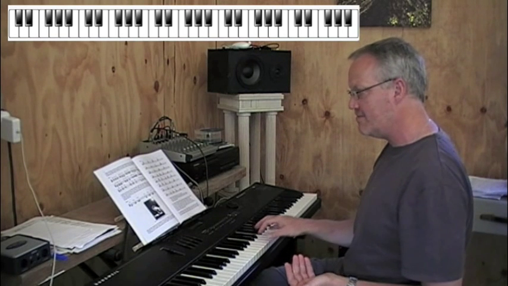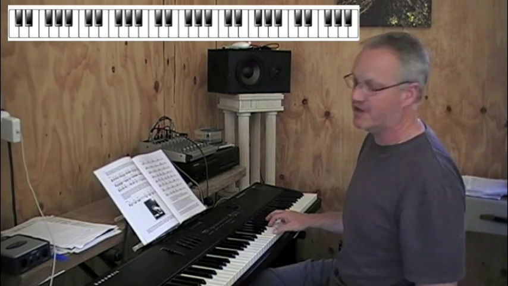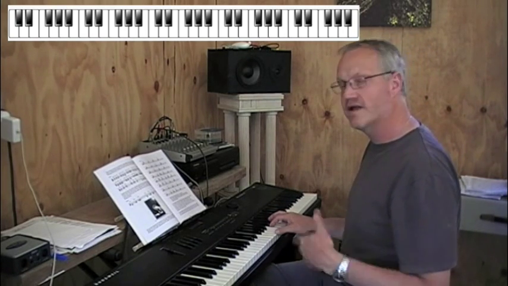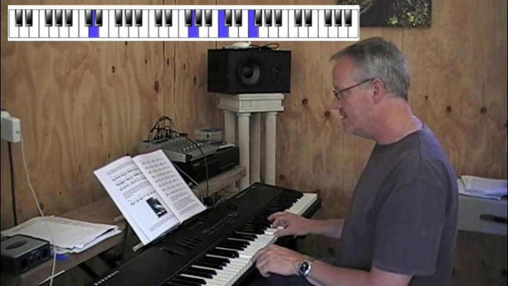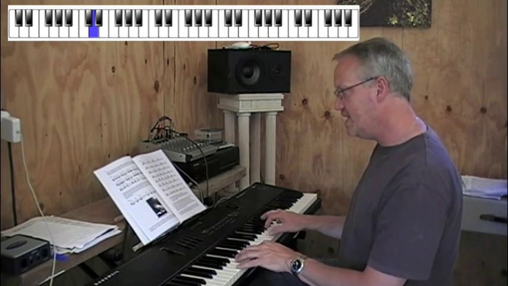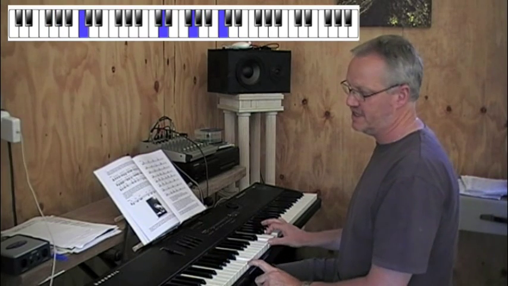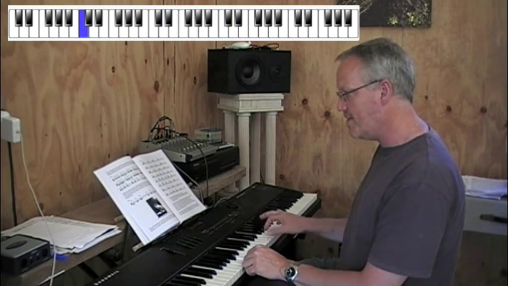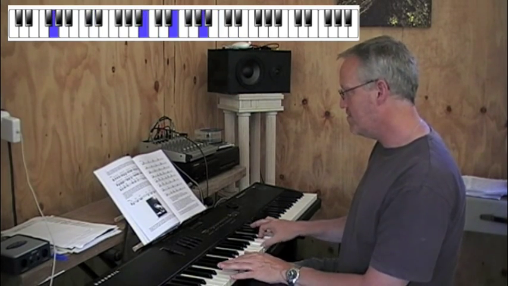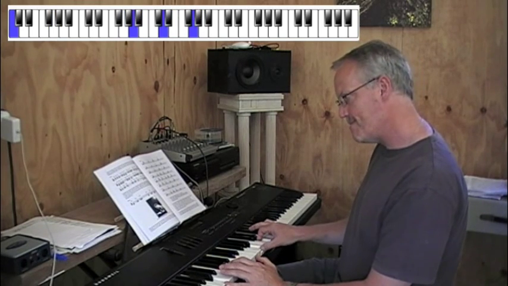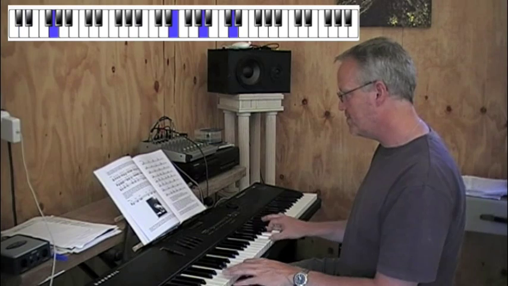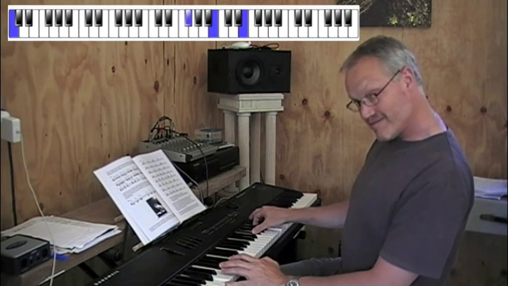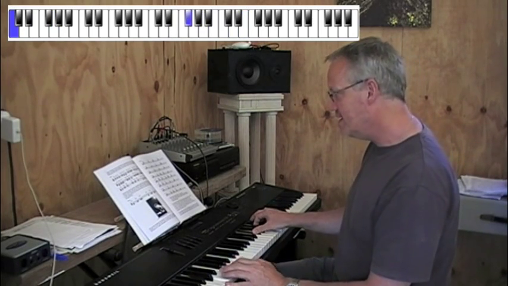But I'll play through some of these combinations that you could possibly use just in a straight 2-5-1 in the key of C. So D minor 7, G 7, C major 7. Another one. Another one. Sharp 4. Another one.